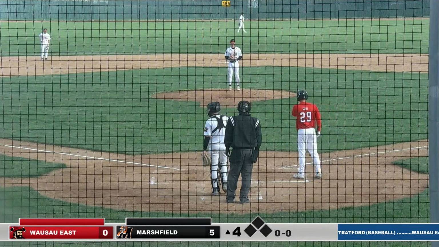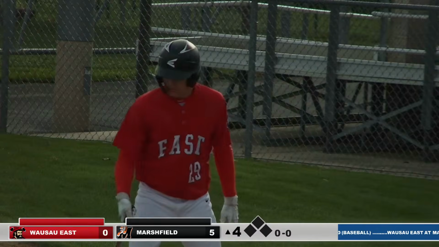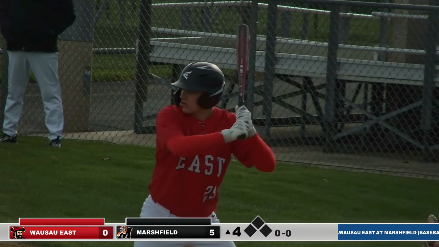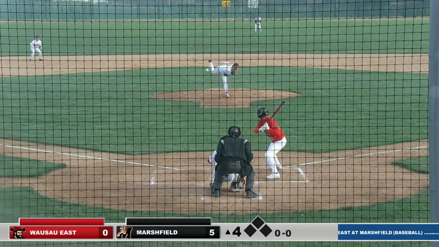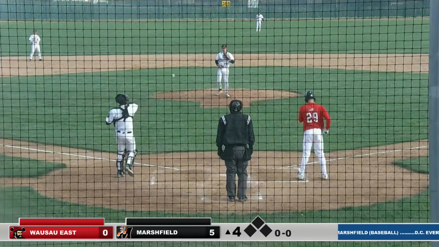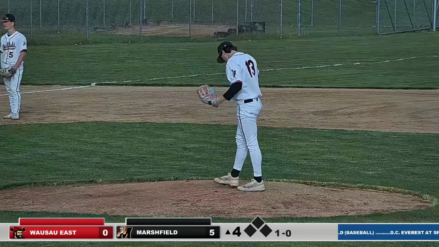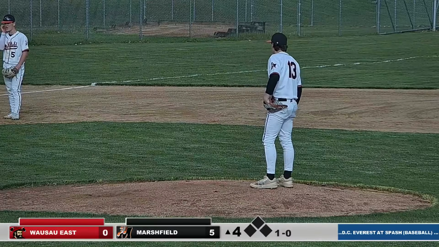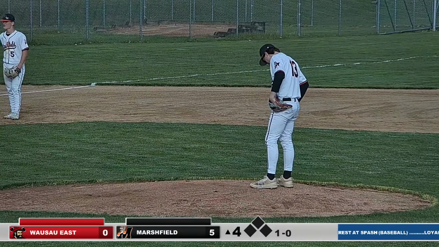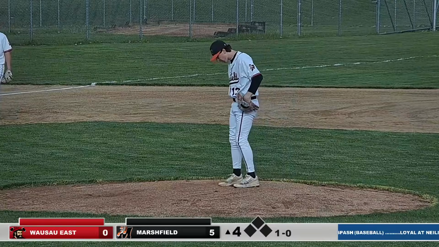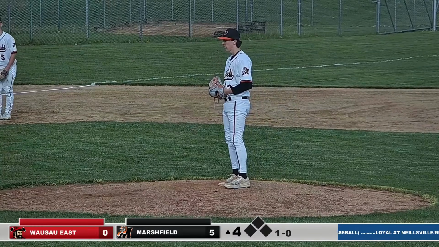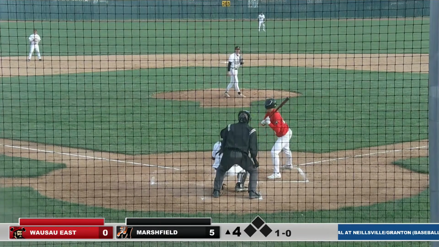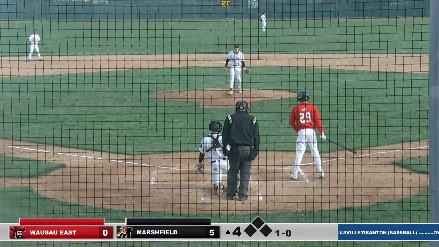Five men due up for Wausau East here in the 4th inning. Lopnow batting left-handed. Dayton Bugar throwing for Marshfield. Winds and delivers a curveball high and outside for ball 1. Marshfield on top 5-0. Wausau East batting top half of the 4th here at Jack Hackman Field. Lopnow back in there, 1 ball, no strikes. The pitch by Bugar, rides high for ball, 2-0.